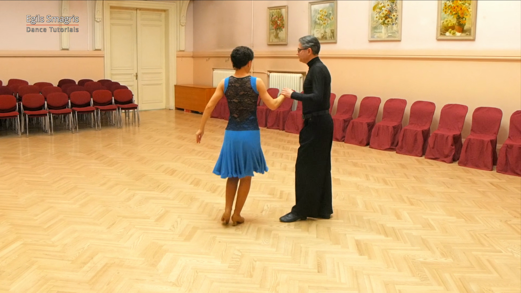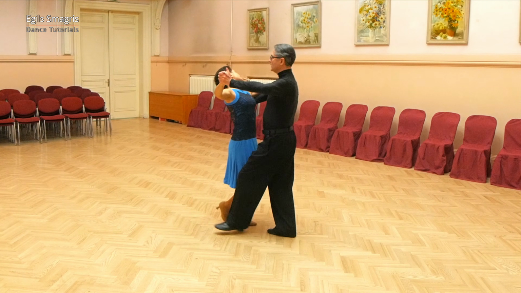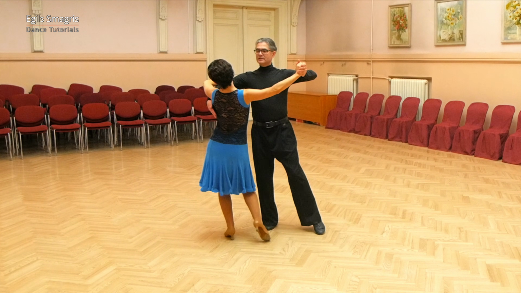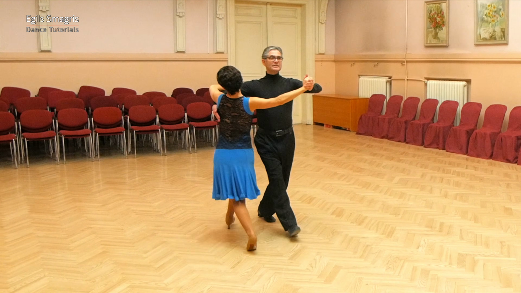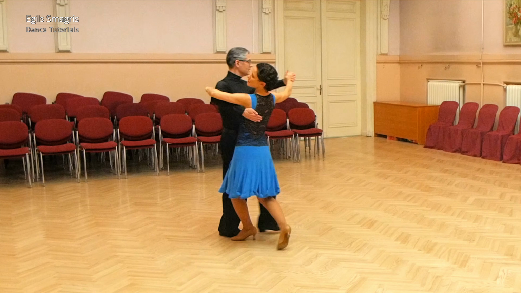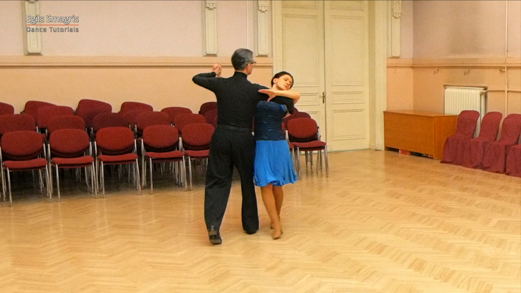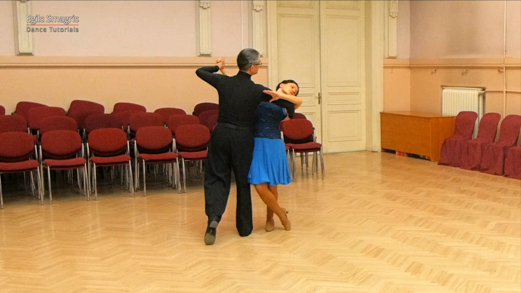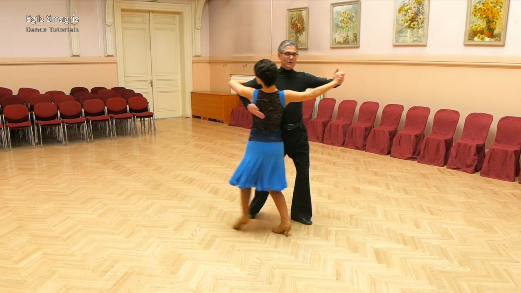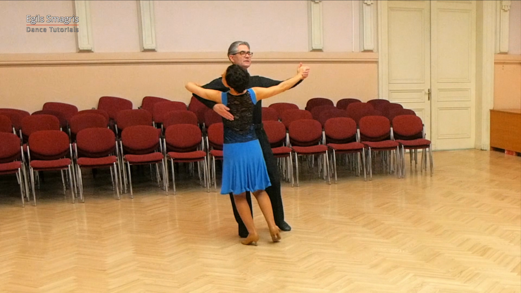Now let's look at lady's steps. Lady starts with right foot back to side, then forward outside partner, then forward to side, and last step back in CBMP and cross with free foot. Look again how lady stylized free foot, so it's cross of free foot.